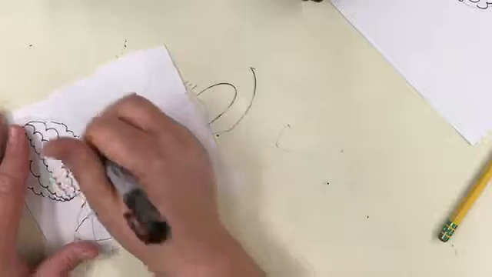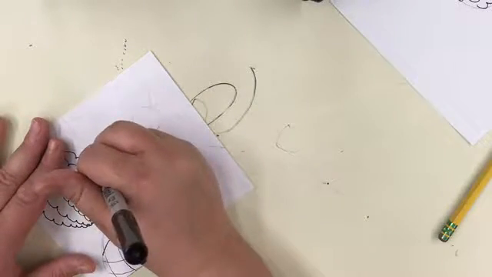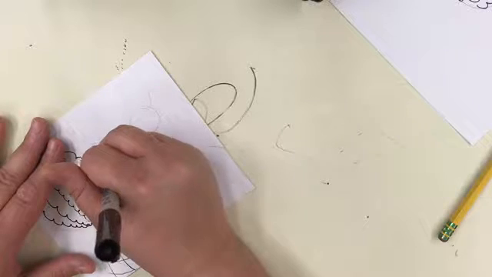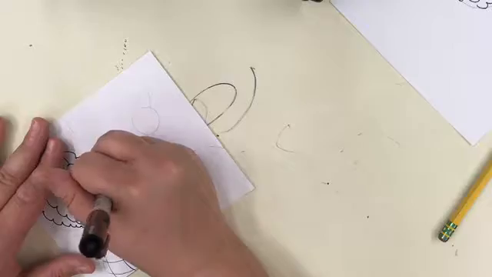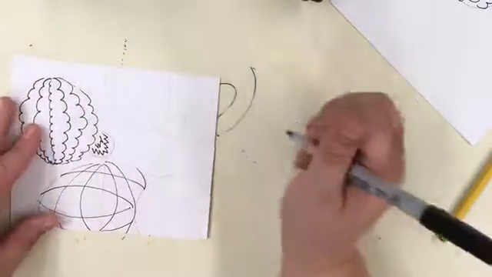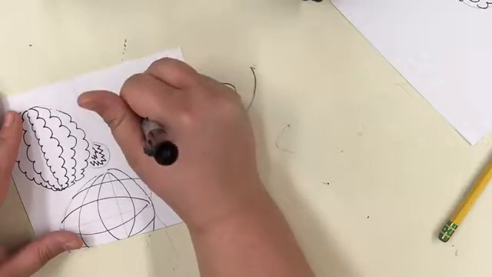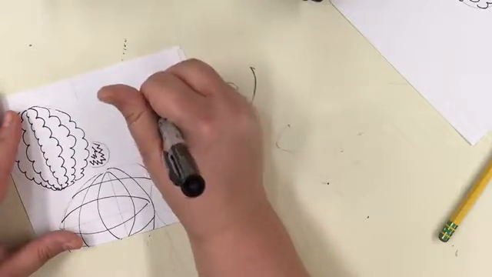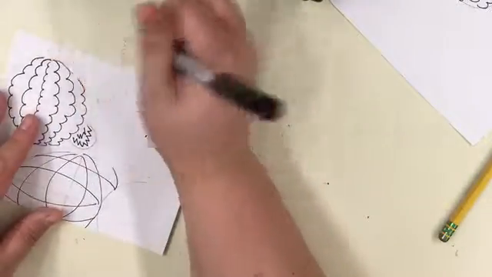All right, so now, I don't know, maybe in this one I want to do something like a zigzag that kind of curves around that circle. Maybe I want some that curve around like this. So think about how you can make your lines look kind of curved.